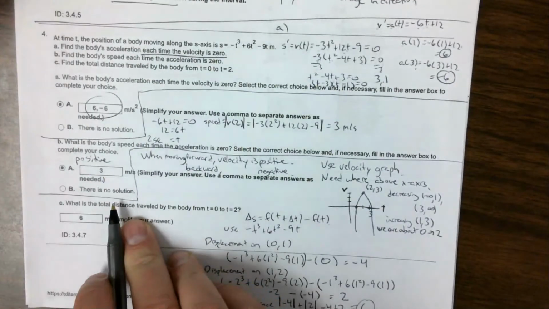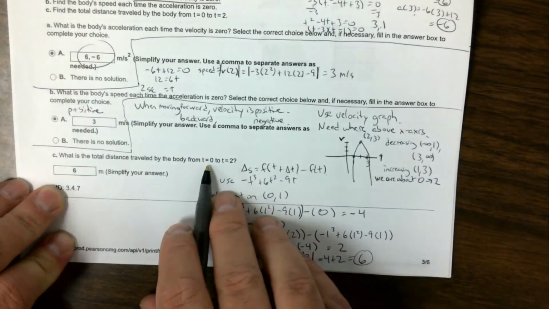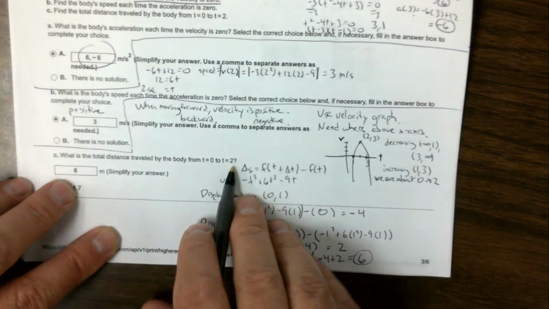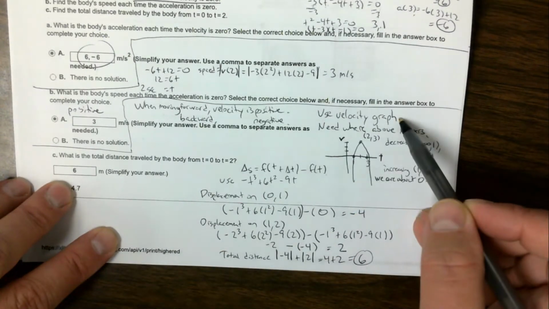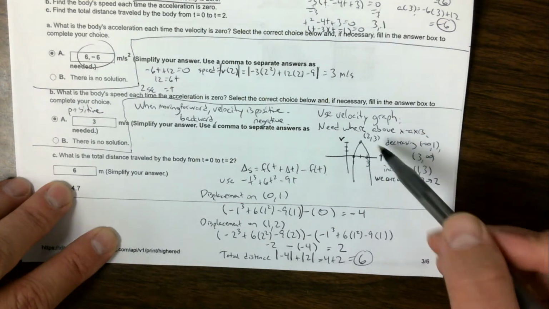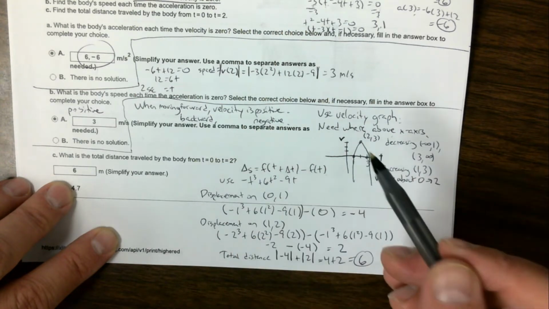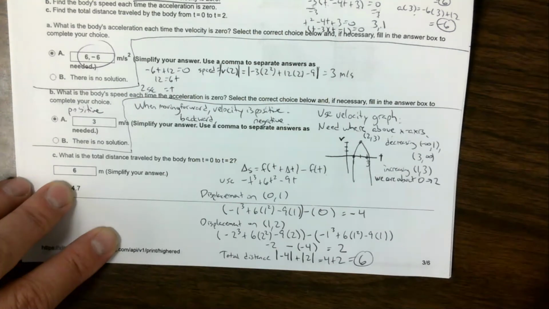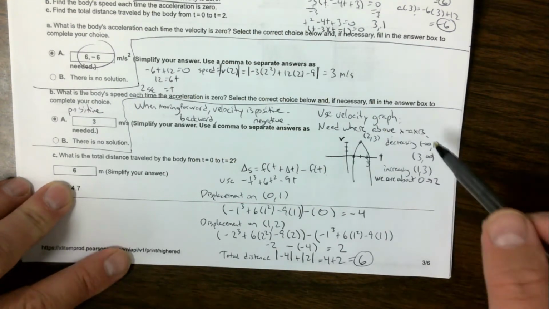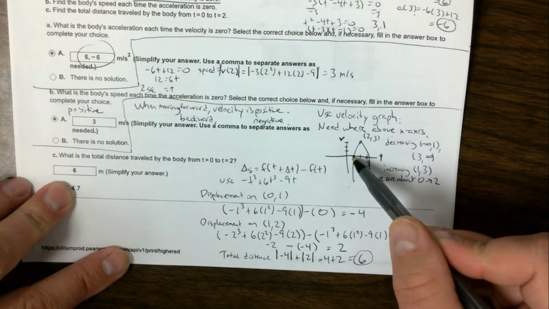Now, for this last part of it, it wants the total distance traveled from 0 to 2. And so you first want to use your velocity graph, and we need where it's above the x-axis. We're interested in 0 to 2 overall. Here I just made some notes. It was decreasing from negative infinity to 1.